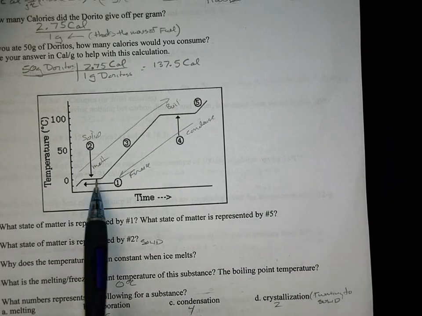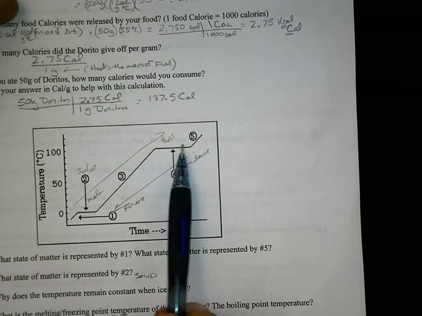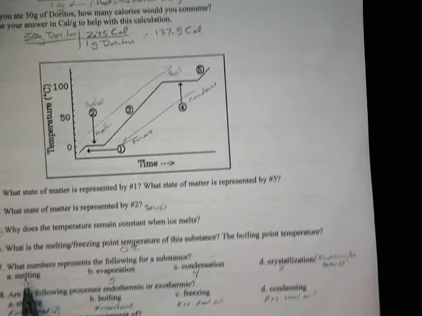Let's see, number 36. What is the melting freezing point temperature of the substance? Well, the freezing point, when you have a chart like this, will be the lower one. So the freezing point looks like it'll be 0 degrees Celsius. Boiling point would have been 100. 38.